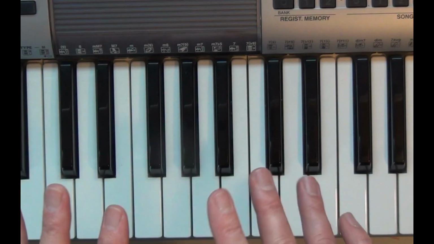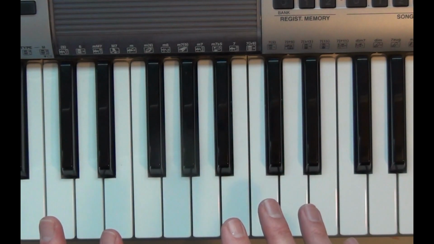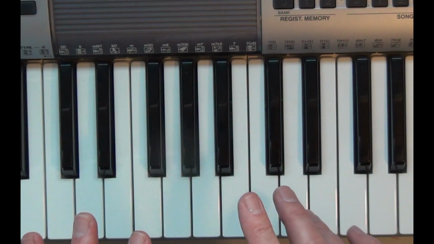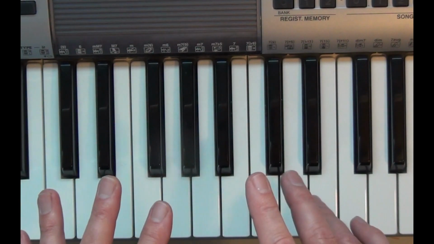So I hope this helps you understand the theory part a little bit more on forming chords. It may seem a little confusing right now, but with time it'll make a lot more sense.